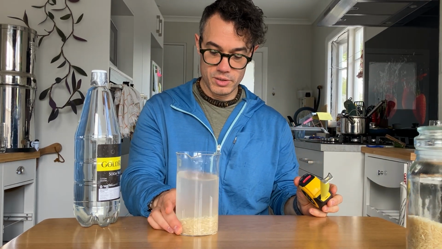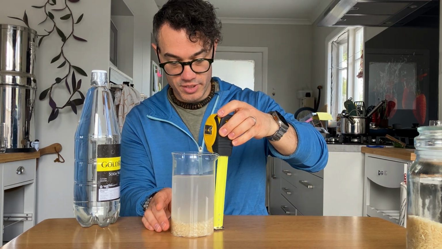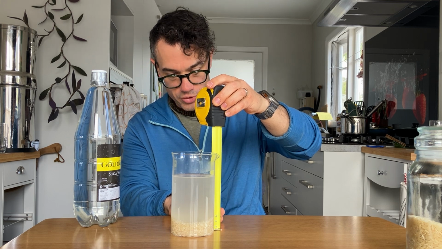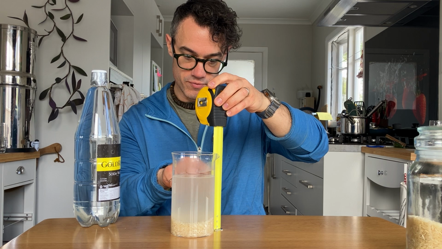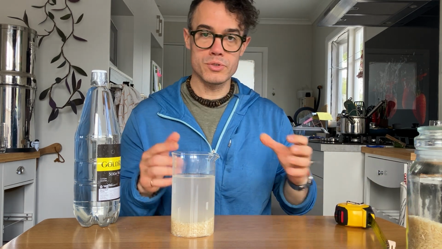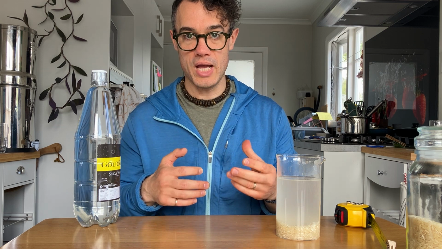So what we could do here is measure the height of the sediment, which I'm getting about 30 millimeters. And then we would also measure that against the height of the overall liquid that we have, which I'm getting 120 millimeters. We'd use those measurements, and then we'd calculate the volume of the sediment in contrast or as a ratio to the overall volume of the water that we have.